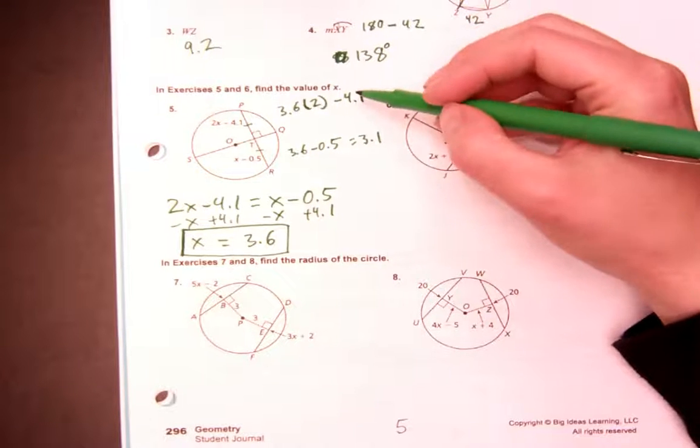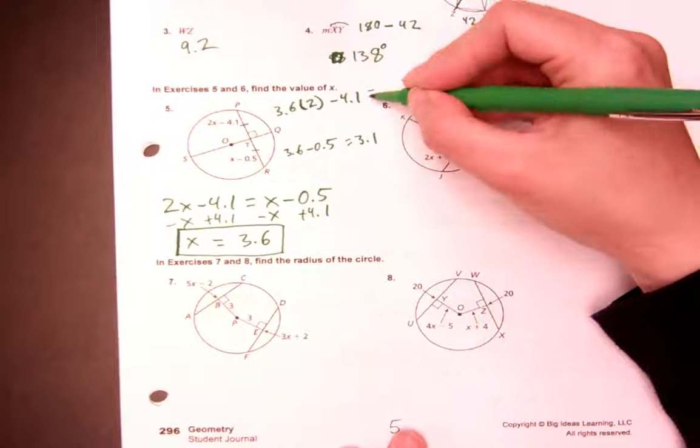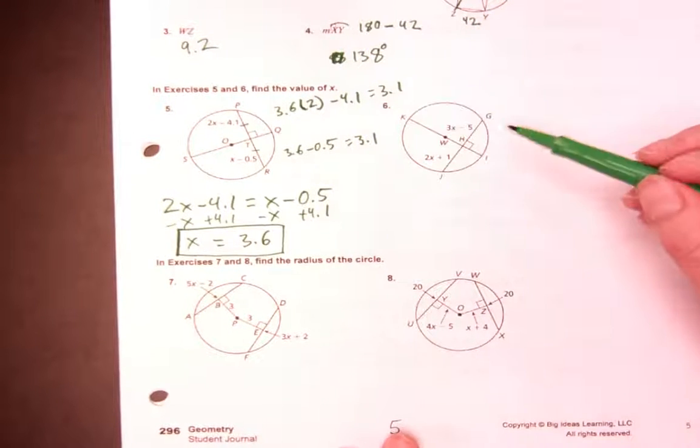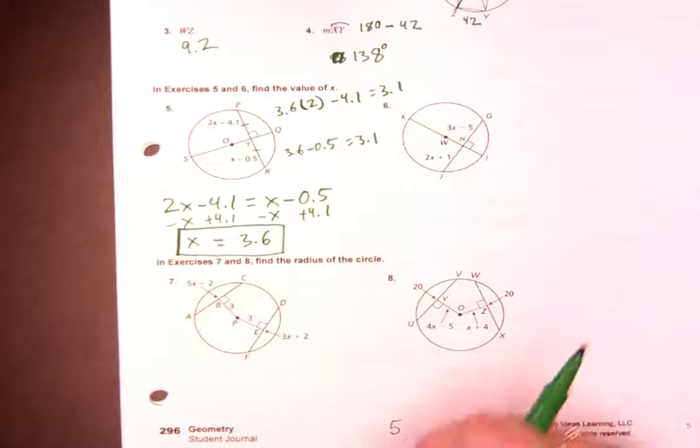And if it doesn't ask you to prove it, you don't have to check it every time, but it always helps to make sure you're on the right track. Alright, these ones, do it on your own, see what answer you get for number 6. If you get stuck, ask someone in your group.